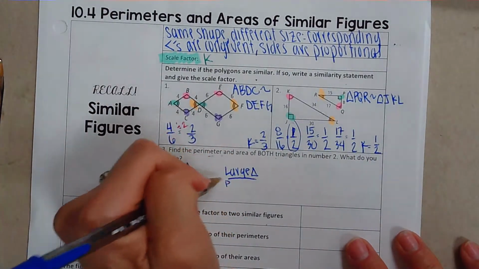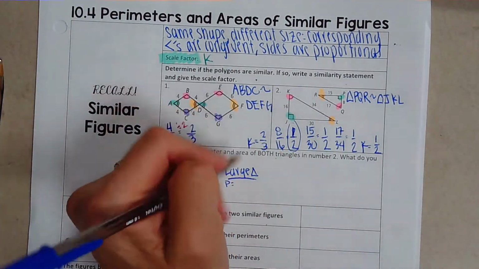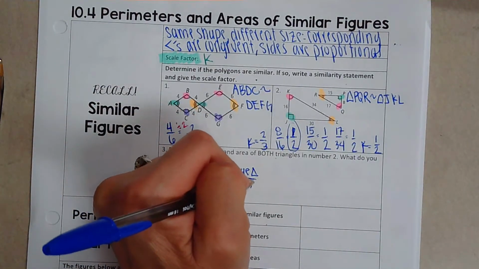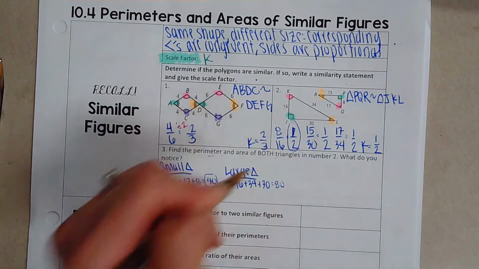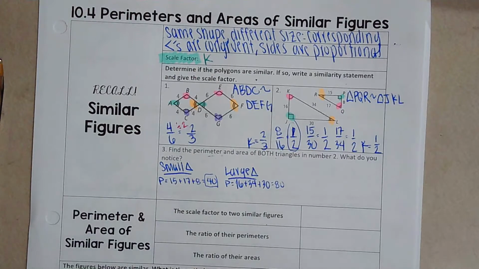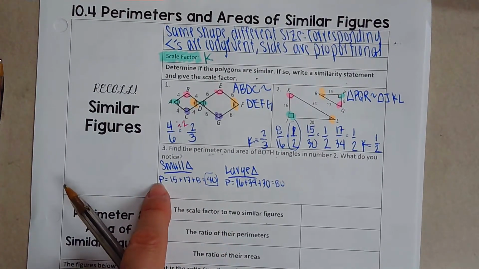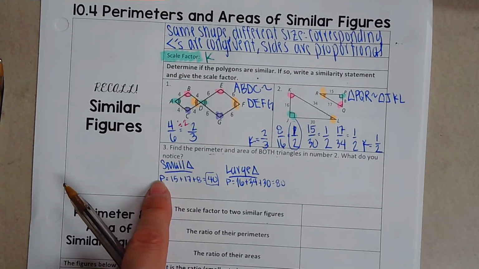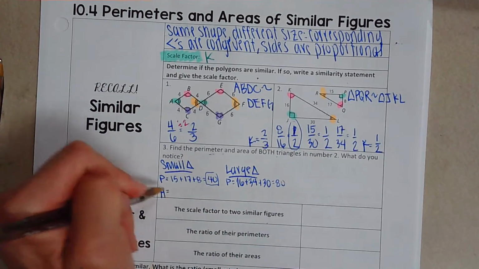All right, so perimeter is going to be, I'll just box that for now. Perimeter is going to be equal to 16 plus 34 plus 30, and that will equal 80. Okay, so 40 and 80. Now let's find the area.